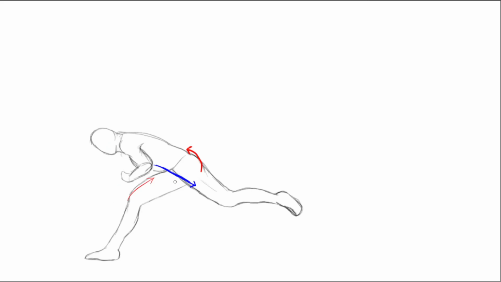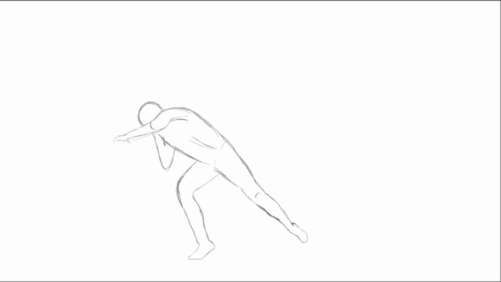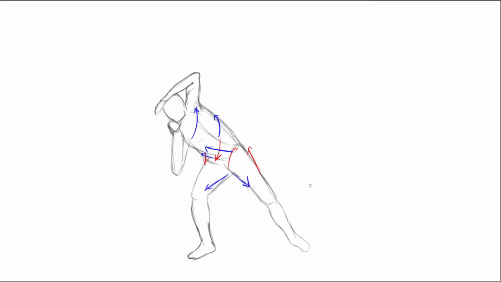All right, and then as the throw starts to execute, we get extension here in the rear leg, so that's a contraction in the front thigh muscles, stretch through the thigh muscles of the extending leg as it stretches out, activation in the glutes as the leg goes into extension. So the front foot lands, the hips we see here are open, so we got to stretch here through the adductor muscles.